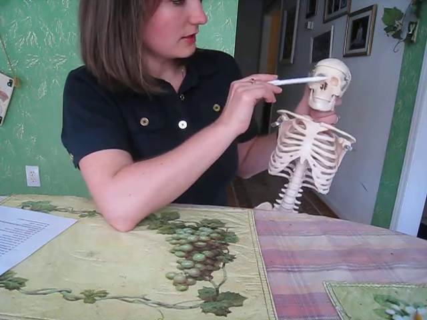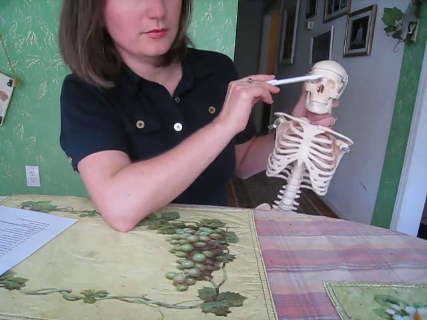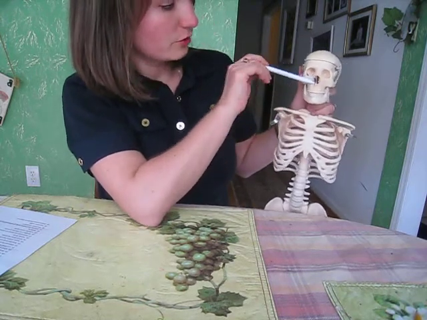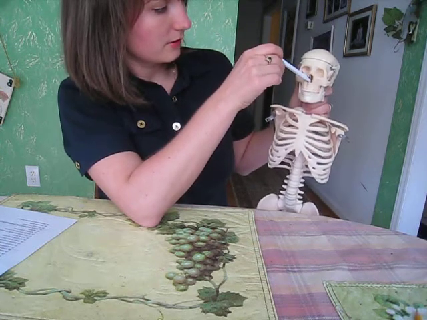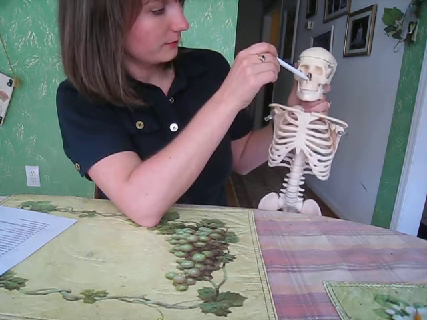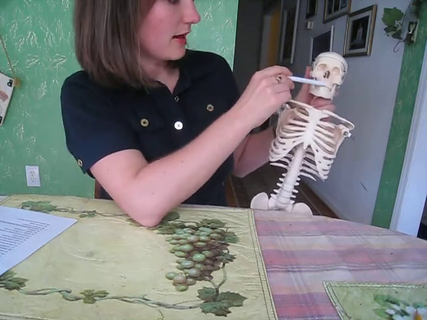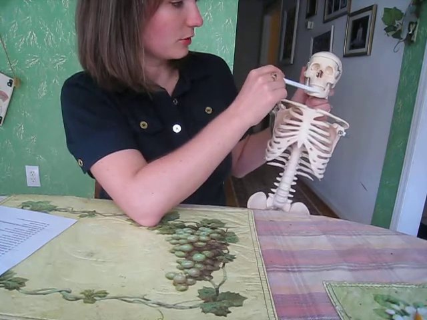Also we could see this part right here is called the glabella. We could also see the vomer bone right to the bottom of this perpendicular plate. We could also see the maxilla from the anterior view and the mandible.